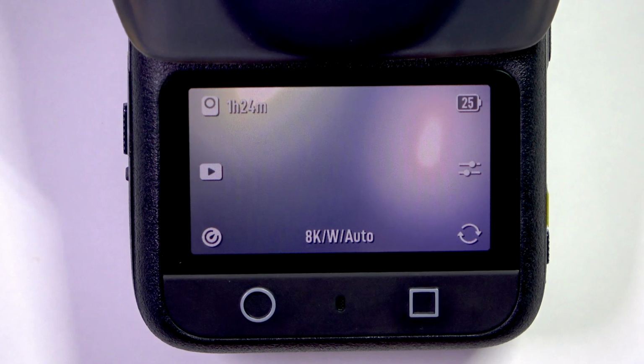Hello, in this video I'm going to show you how to use the quick switch menu on the DJI Osmo 360.